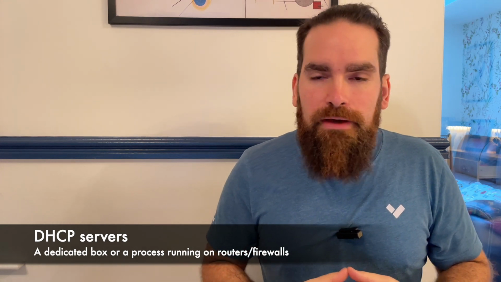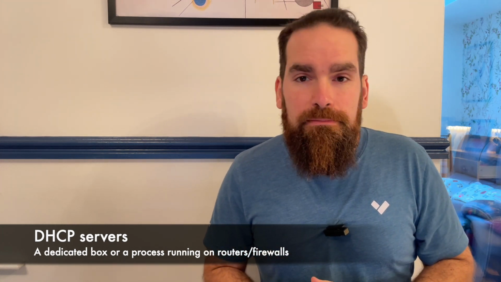In your local area network, you will have a server that can either be a dedicated box if you have a very big estate, or it can run as a process on any layer 3 device, such as a router or a firewall, that will automatically assign IPs from a set range to any devices that are asking for one. The end device will connect.